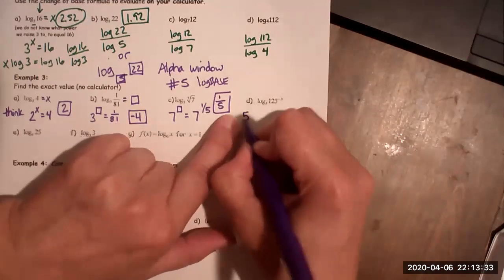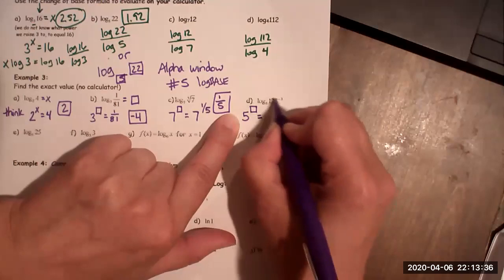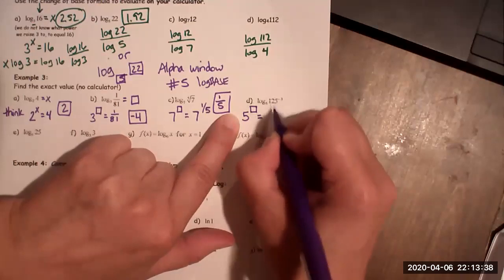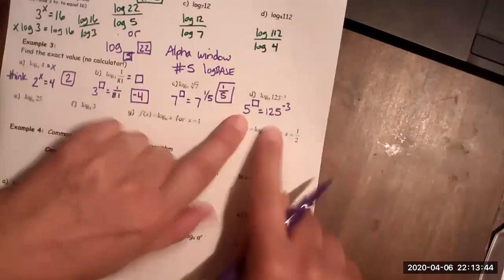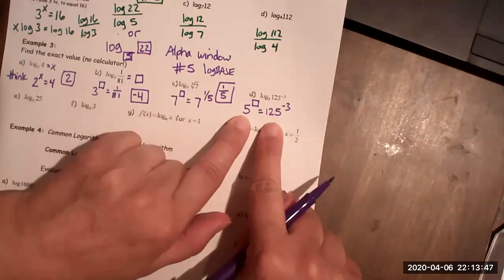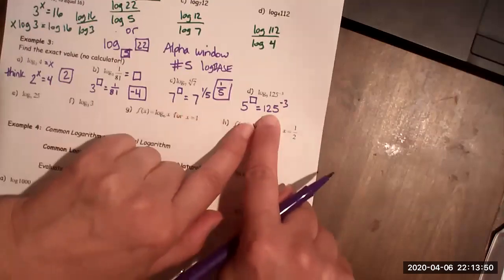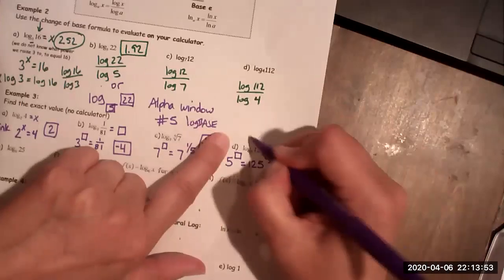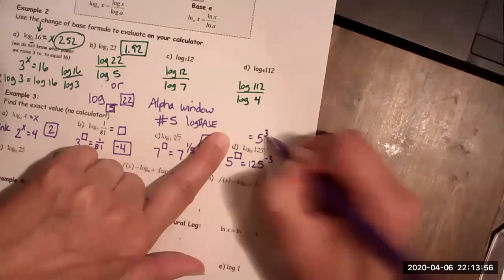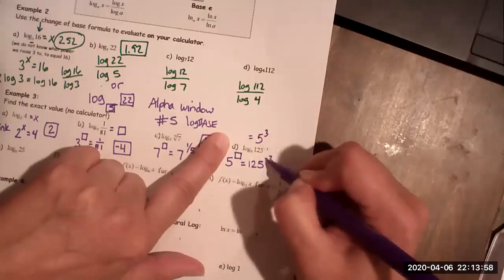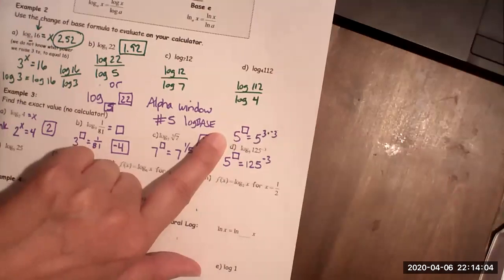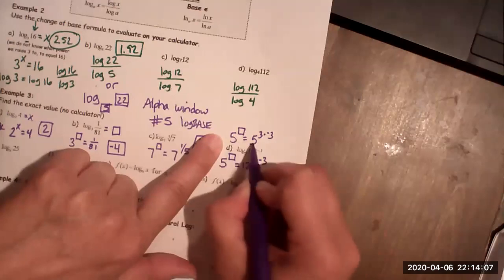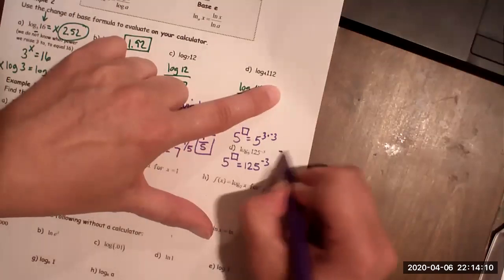Here, I'm saying 5 to the what equals 125 to the -3rd. I need to go ahead and change 125 into a power of 5, because that would make this easier. Do you see how this is the problem? We don't have the same base like we did over here. So I need to rewrite 125. 125 is 5 cubed, so I have 5 cubed to the -3rd. So I multiply that, and I end up having this problem, which now has the same base. So my answer is -9.